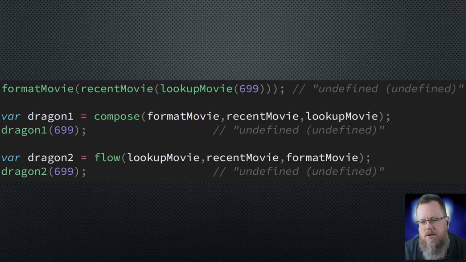But if we just insert recent movie into the middle of our composition, it all breaks. And this is a big oops. The problem is that we cannot do a traditional function composition with things that are not mapper functions. The mapper functions that we saw before when we were composing them, that's pretty straightforward, and it's typically referred to as fusion. We can't do fusion.